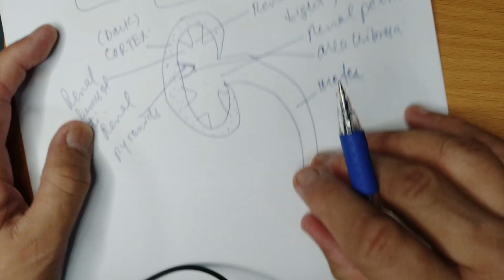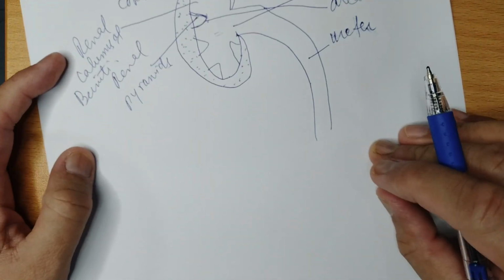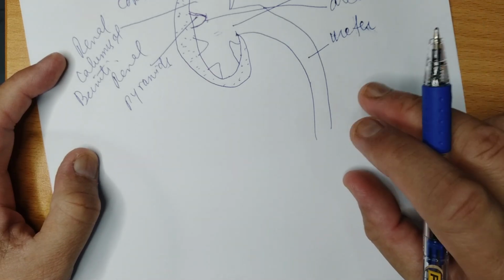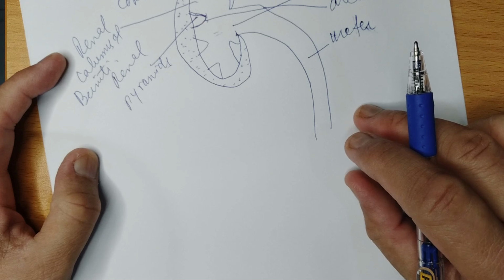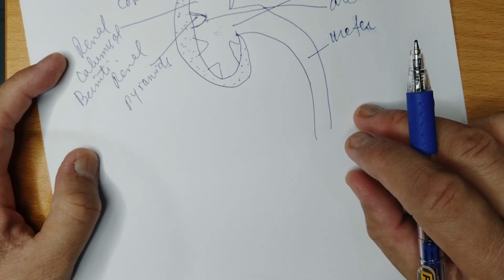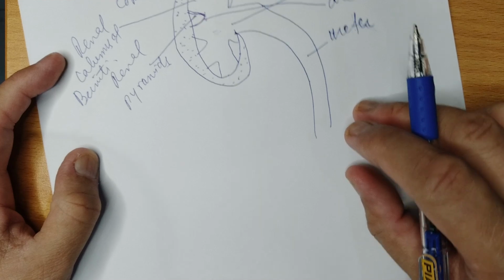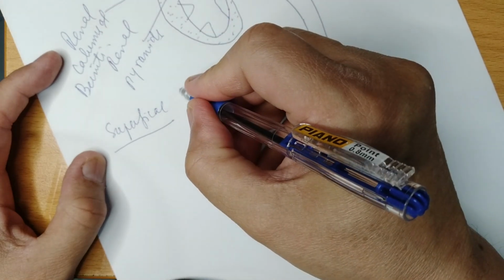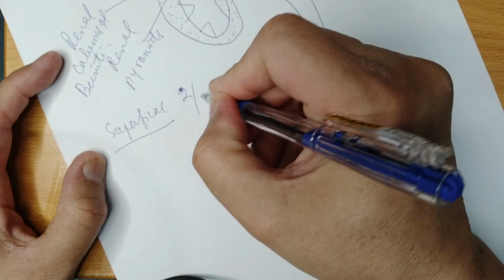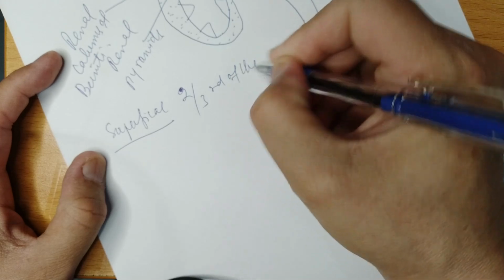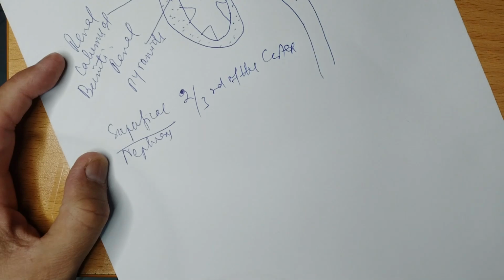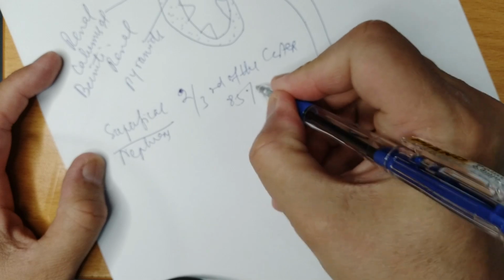Nephrons are the functional units of the kidney. A nephron is the functional unit of the kidney. Every kidney has about 1 million nephrons in the human body. There are two types of nephrons basically. Superficial or cortical nephrons are present in the cortical region, occupying the outer 2/3 of the cortex. Superficial nephrons constitute about 85% of all nephrons in the kidney.